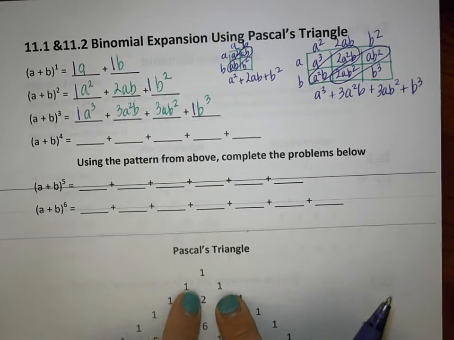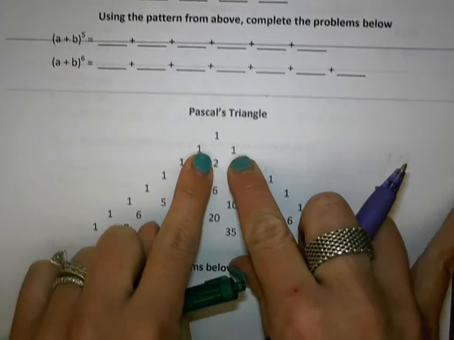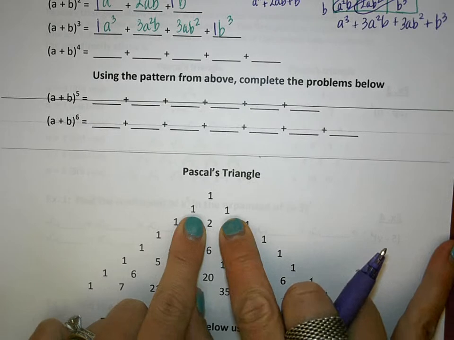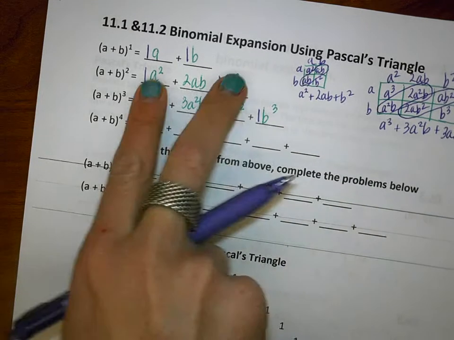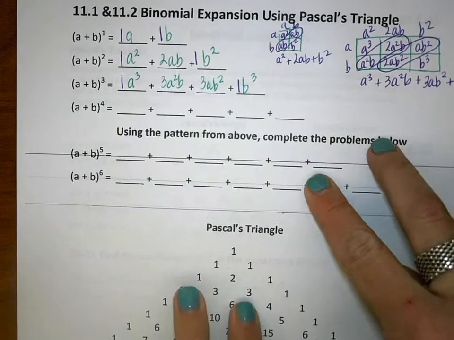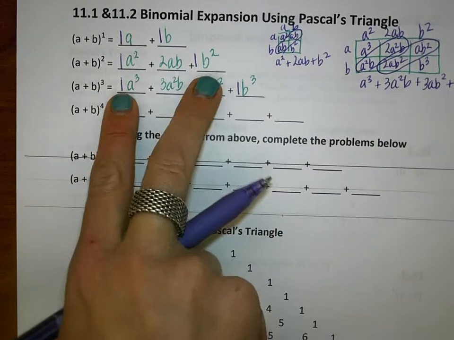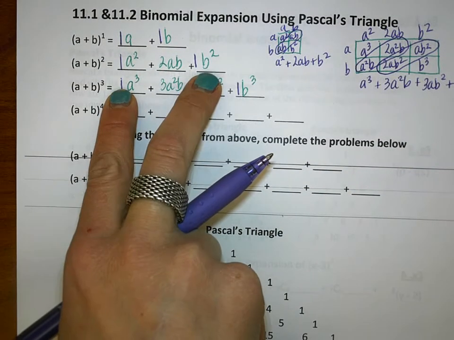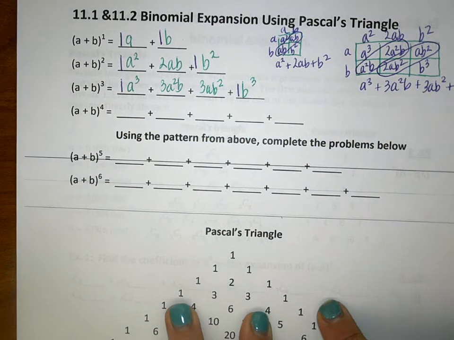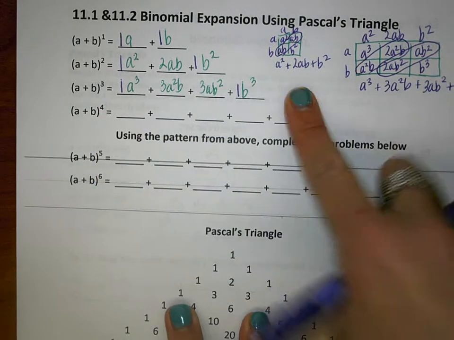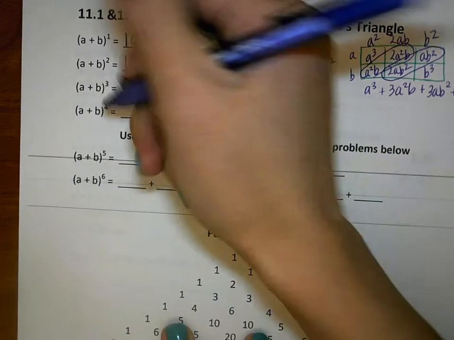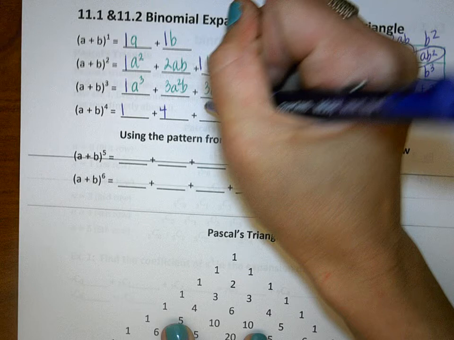Right here, this is like your first power. This is where you get your front terms. So see how this is 1 and 1 here? This is where 1 and 1 came here. This one, do you see how it goes 1, 2, 1? On this one, it's 1, 2, 1. The next one, do you see how it's 1, 3, 3, 1? And here it's 1, 3, 3, 1. So what are going to be my numbers in front on my fourth power? 1, 4, 6, 4, 1.